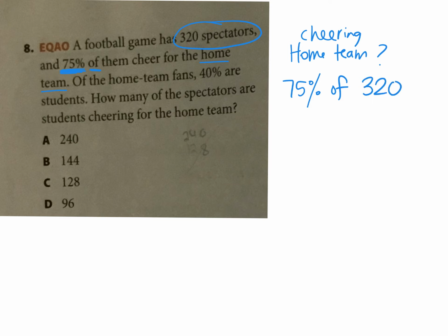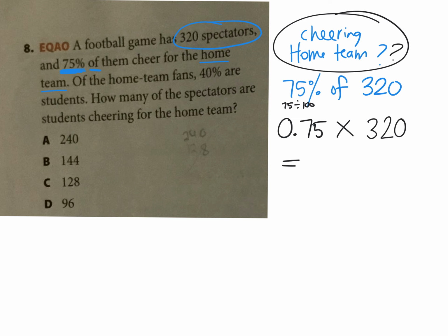320. Okay, so we have to figure out how many people are cheering for the home team. We're told a percentage. 75% of the total people are cheering for the home team. So like Dave just said, I have to do 75 divided by 100 because I need to turn that into a decimal. To calculate percent, we need to turn that into a decimal. Of means multiply. The total people at the game are 320. So how many people are cheering for the home team?